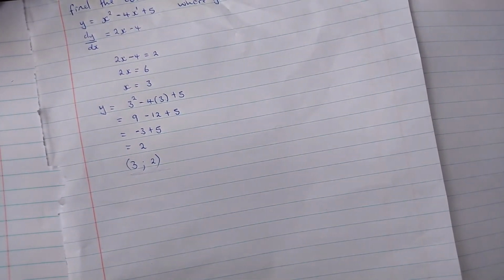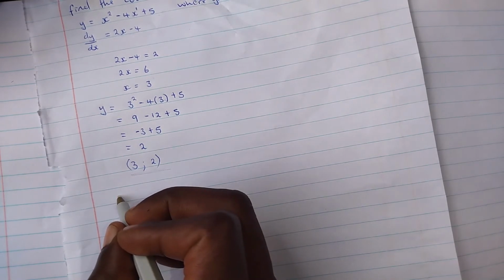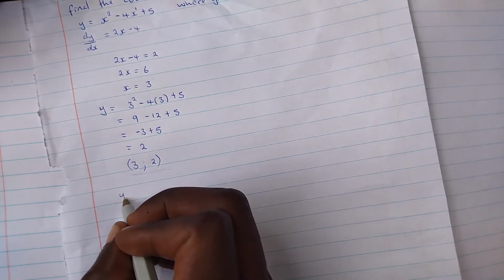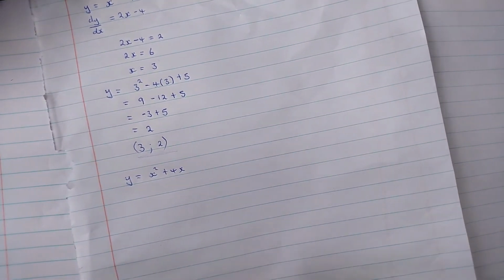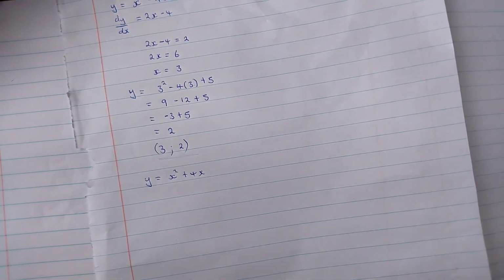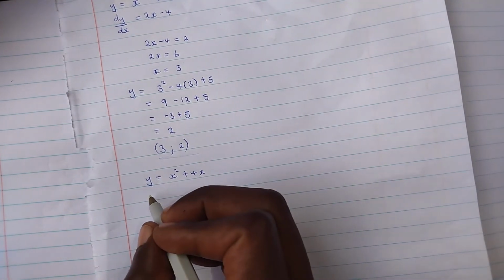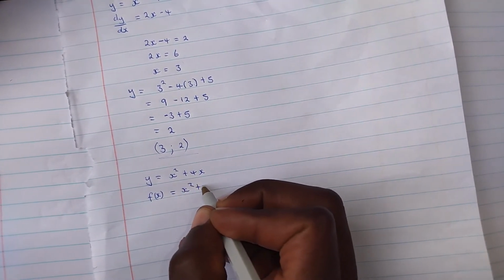I think it's simple. Okay, so before we go any further, I want you to know this, guys. The equation of the curve may be given in the form y = x² + 4x, right? So we have been dealing with this kind of equation. It may be given in another form, say f(x) = x² + 4x.